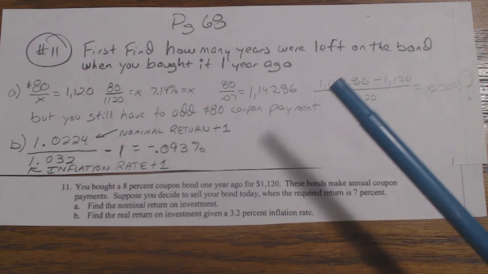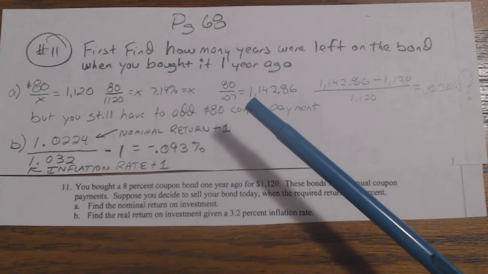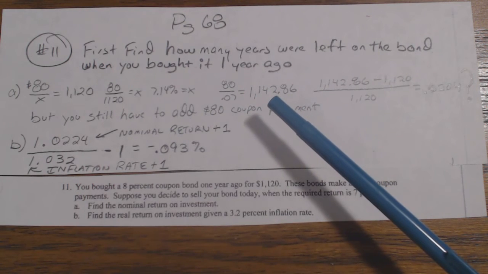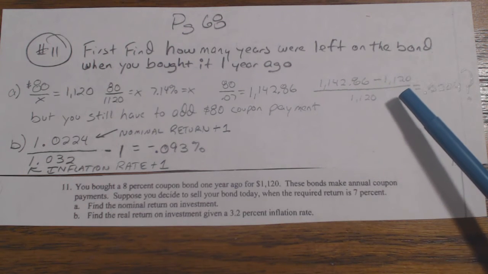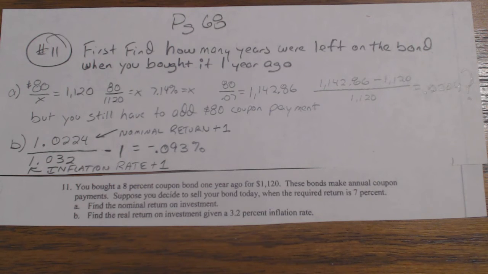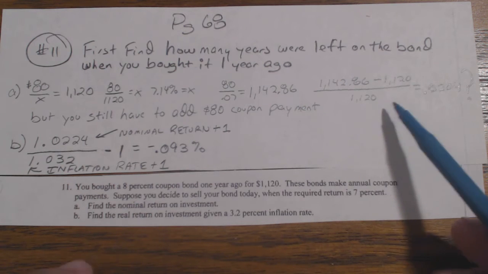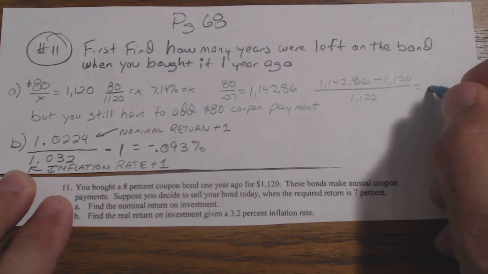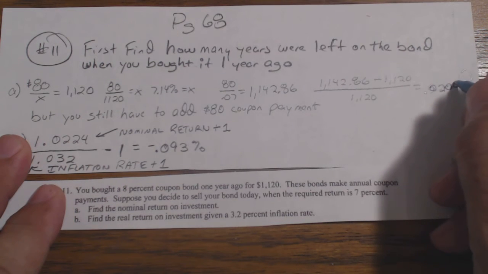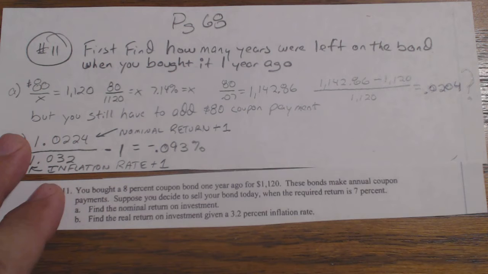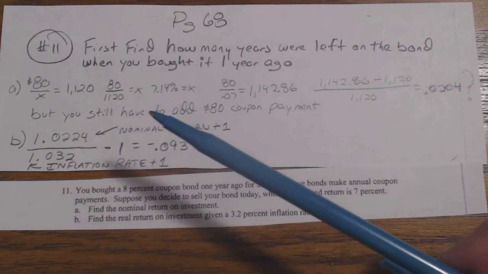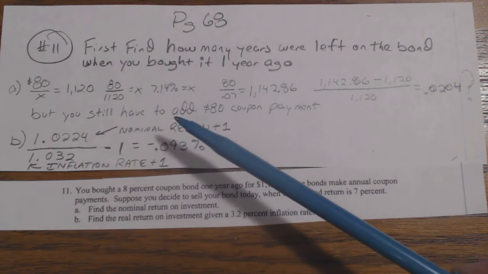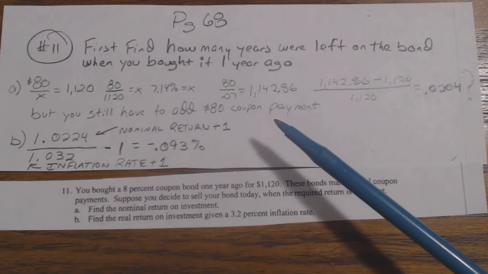But anyway, my point is, if you think it's a perpetuity bond, then you could figure out the current price of $1,142.86. You should take 1142.86 minus 1120. I don't know if you can see these, and divide that by the original price of 1120, and you get a return of 0.0204. Now that's not even including, remember there's two parts to a return. There's also that you got the coupon payment, because remember you get that money too during that year, so you still have to add $80 to this coupon payment.